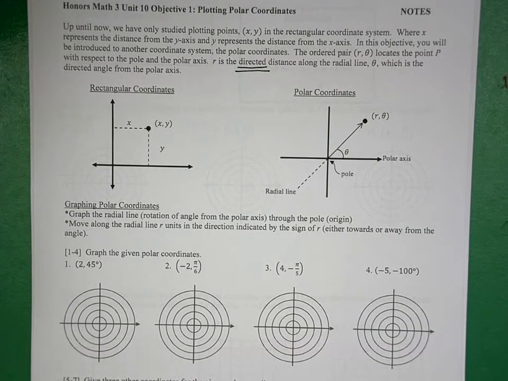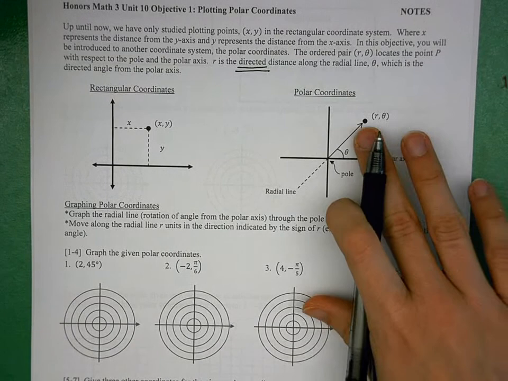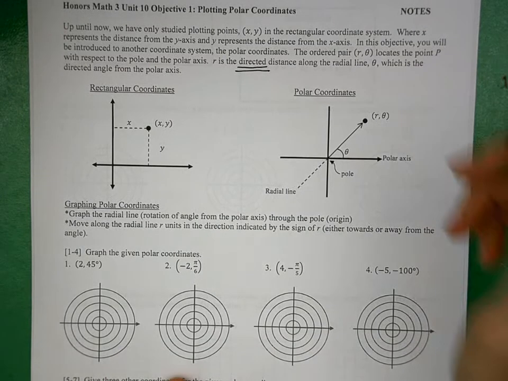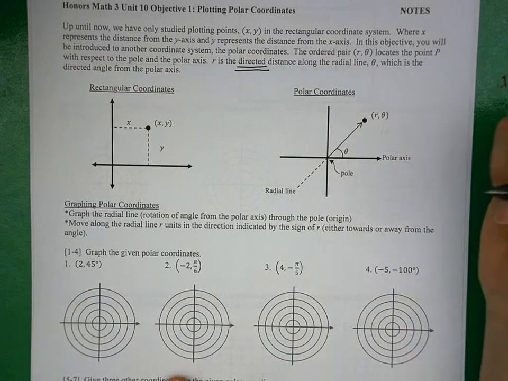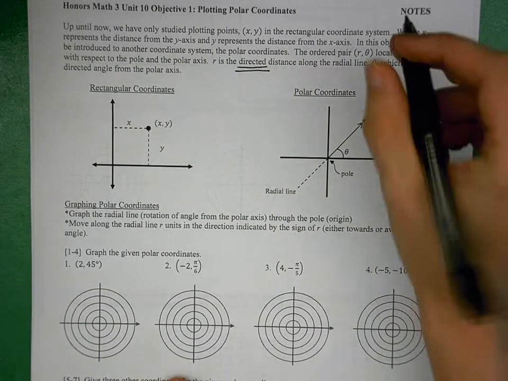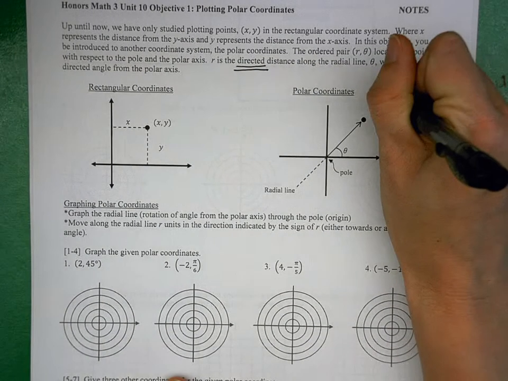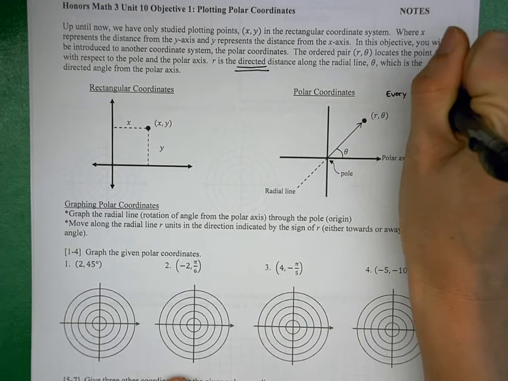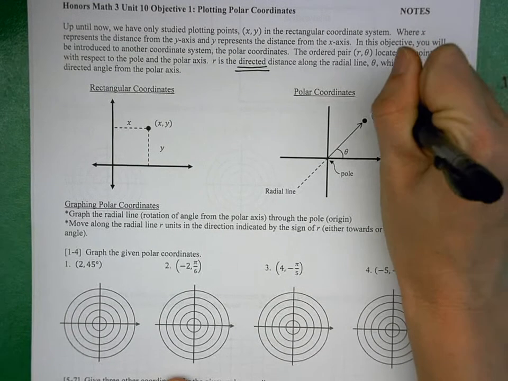Now that point, for the record, has other names that would land us in the exact same spot. So every point has quite a few other possible names, but we are going to focus in on 4 for each point. So let me put this: every point has other possible names.